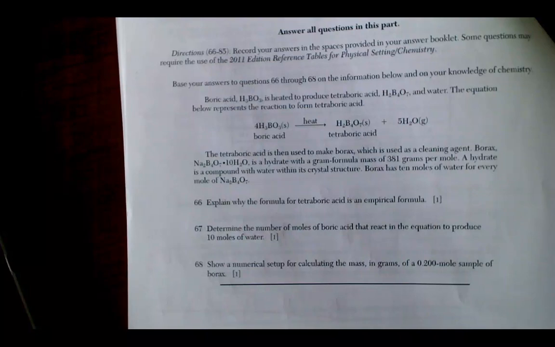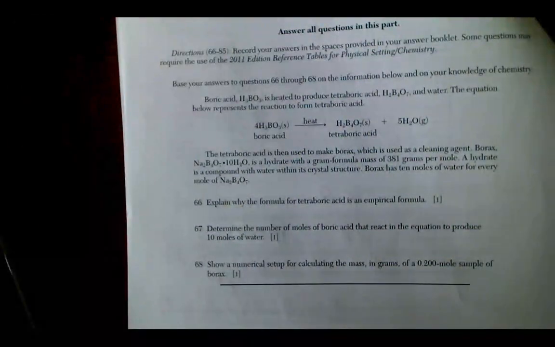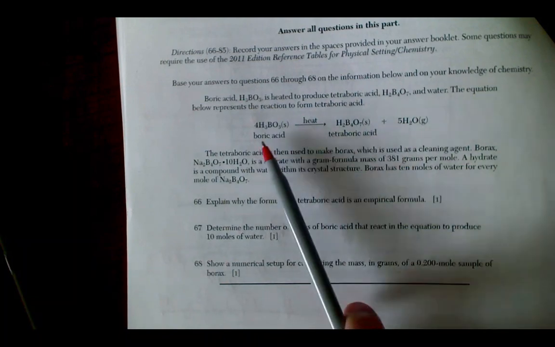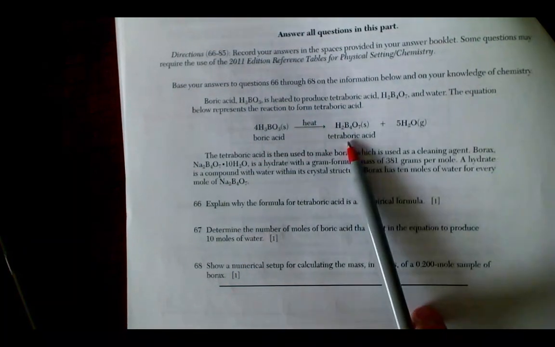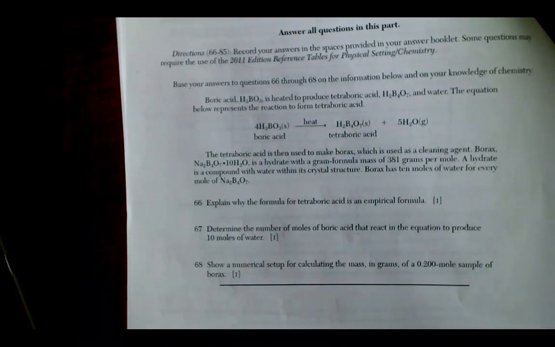Boric acid, H3BO3, is heated to produce tetraboric acid, H2B4O7, and water. The equation below represents the reaction forming tetraboric acid. So you've got boric acid, you heat it up, you make tetraboric acid, and you release water. This thing broke apart into 2 pieces.